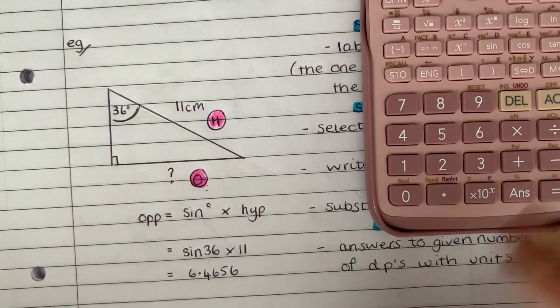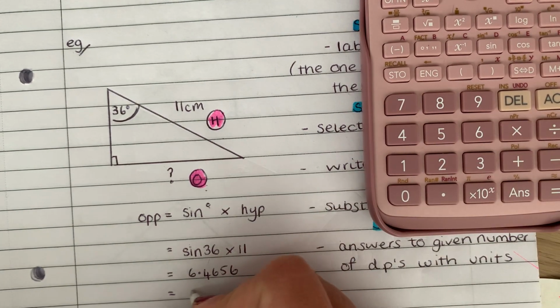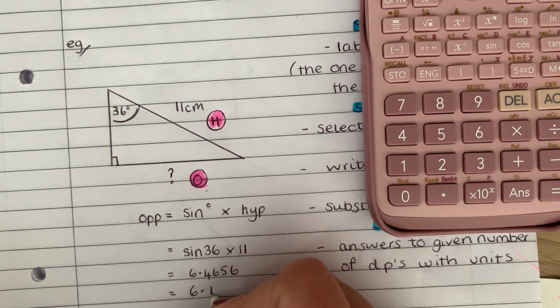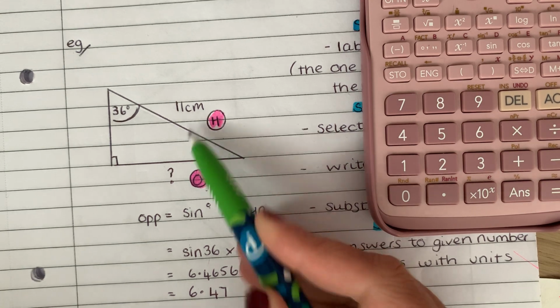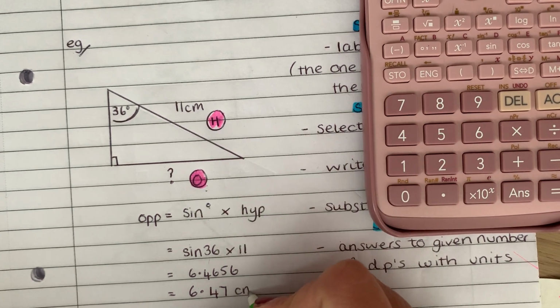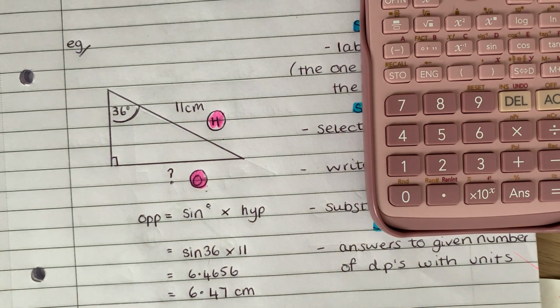6.4656. Now I want my answer to 2 decimal places. So I'm going to say 6.47. Never want to get the rounding wrong. Now it must be centimetres because that was centimetres. So there's my final answer.